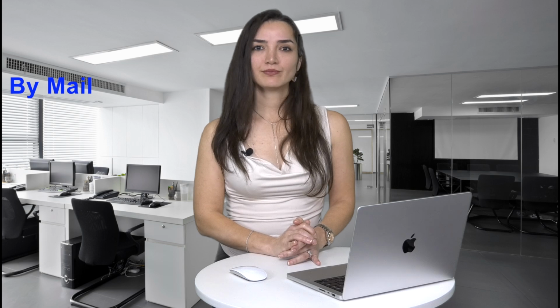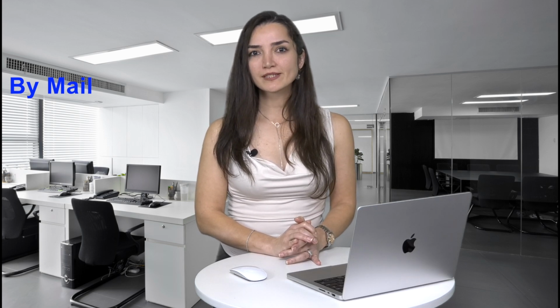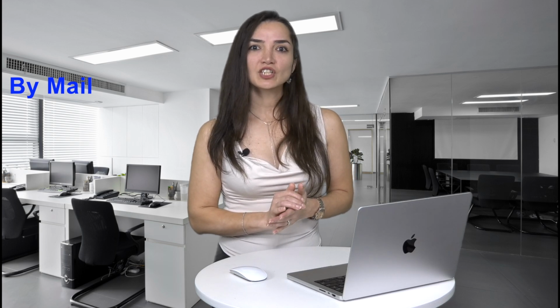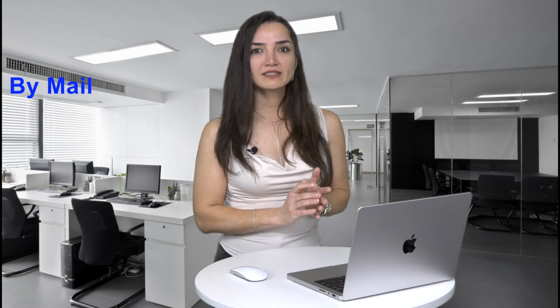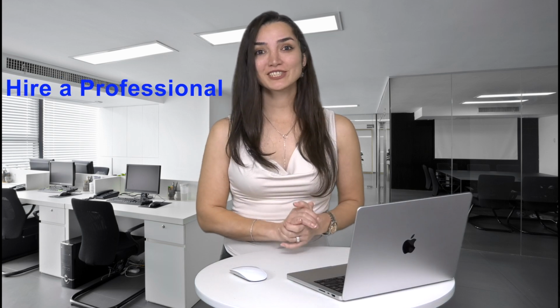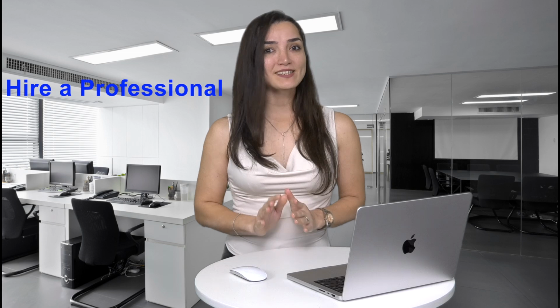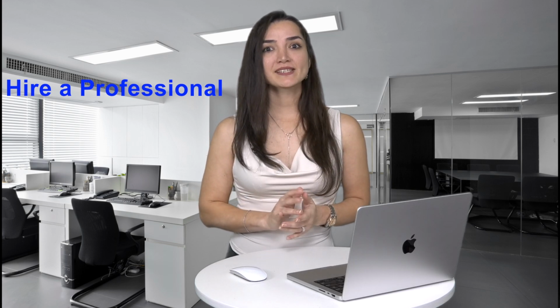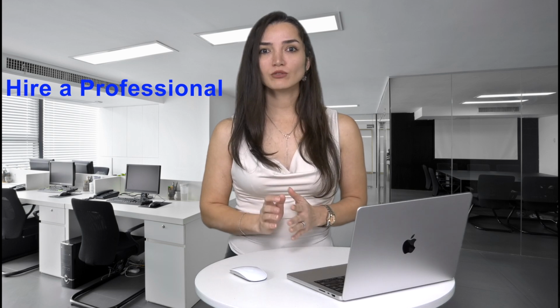By mail. If you prefer paper forms, you can download and print them from the CRA website. Just make sure your return is postmarked by April 30th. Hire a professional. If your taxes are complicated, say if you have a business or investments, it's worth working with an accountant or tax preparer.